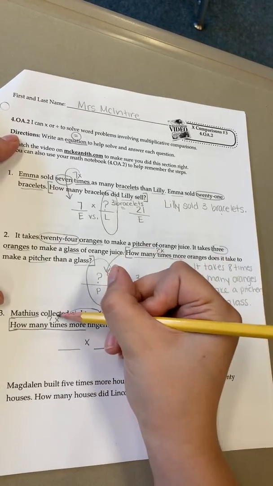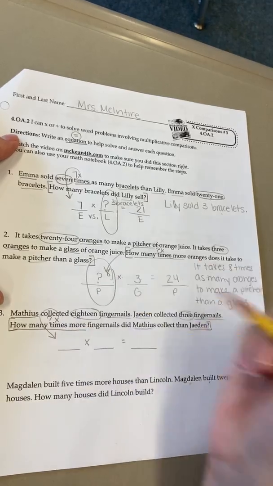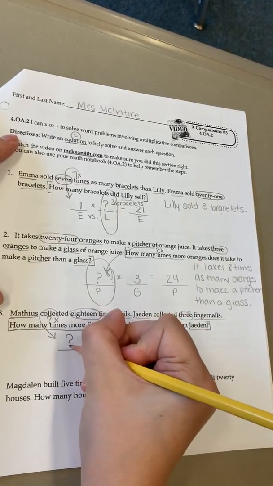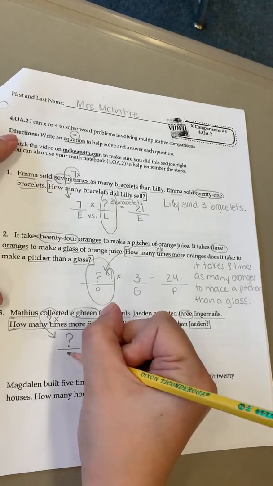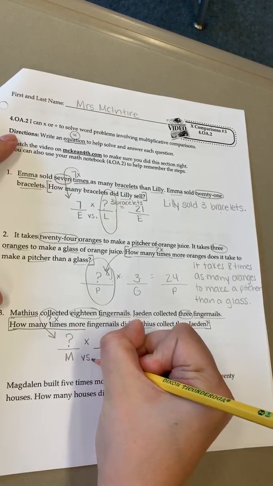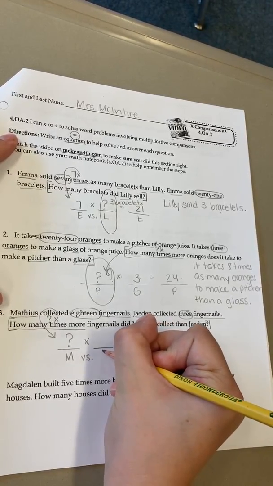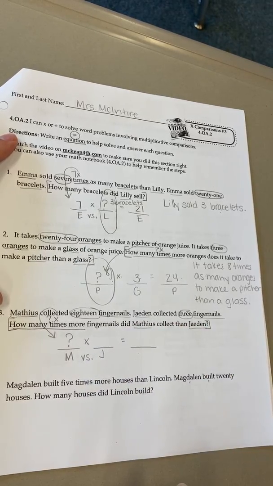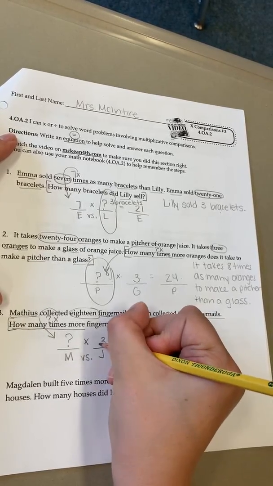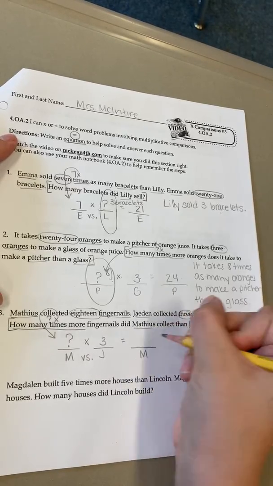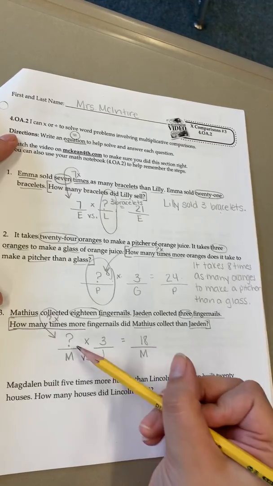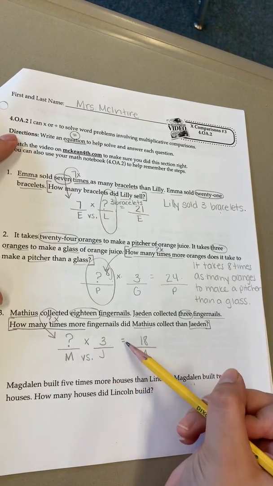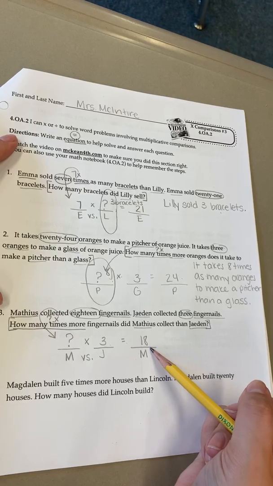Something times something equals something. How many times goes first? It's a question mark. It's our variable. We don't know how many times. It's how many times Matthias versus Jaden. We know that Jaden collected 3 fingernails and Matthias had 18 fingernails. So we need to know what times 3 tells us how many fingernails Matthias collected.